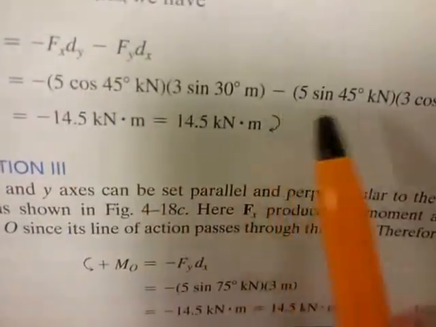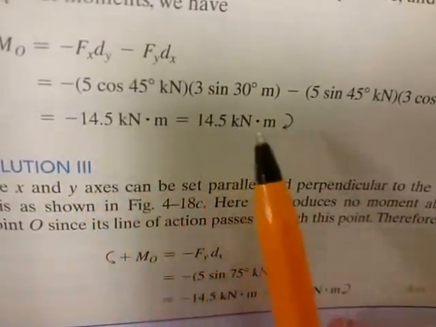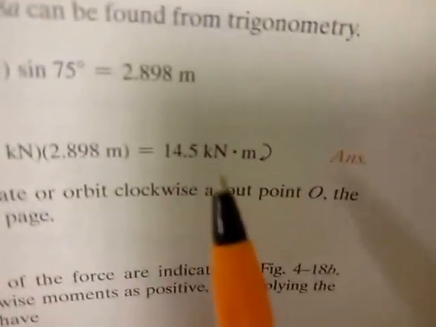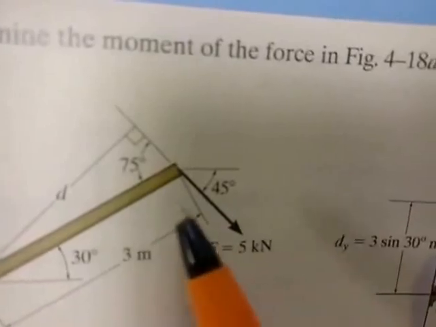And then we calculate that, and we get a final resultant of 14.5 kilonewton clockwise, minus 14.5. As you can see, it is exactly the same as the original answer when we used this diagram here. Okay? So I think that's good enough for this example. I'll just quickly go through the next example.